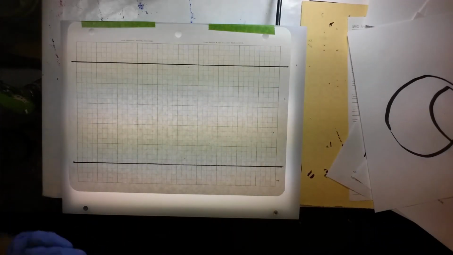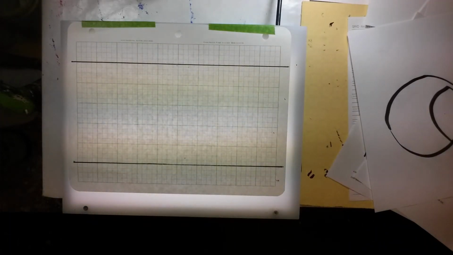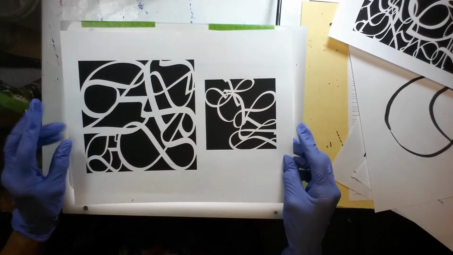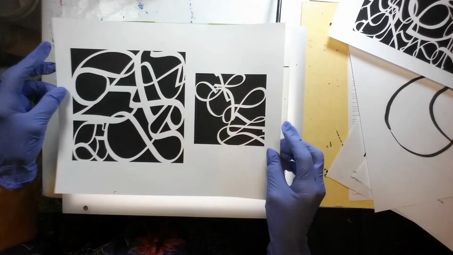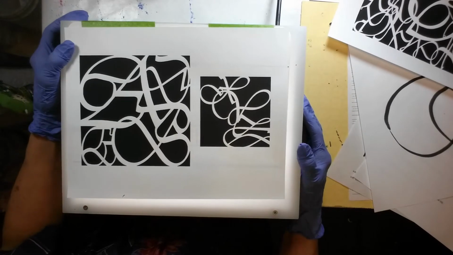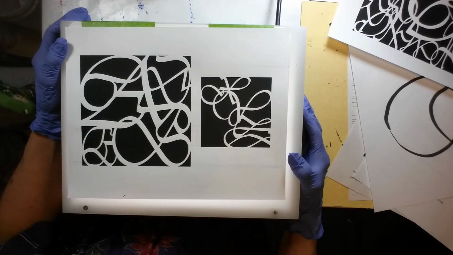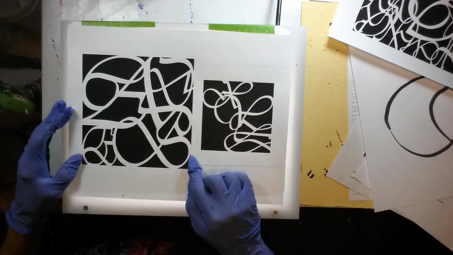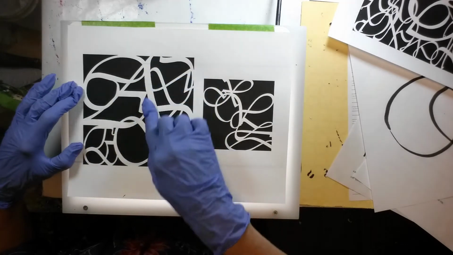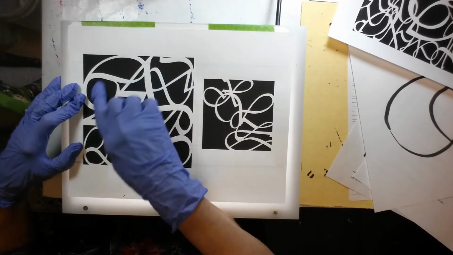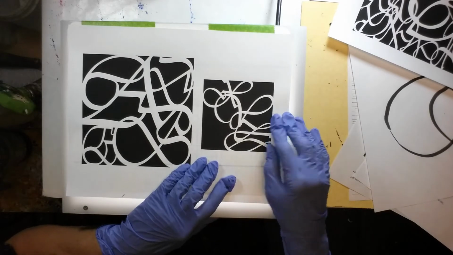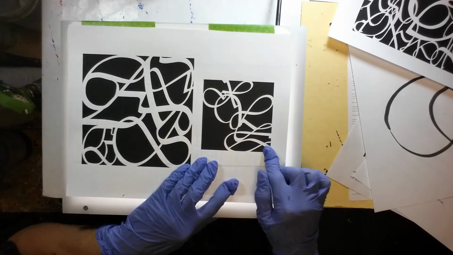Now fast forward. In today's world, we do the same thing on the computer, and we use either Photoshop or Illustrator or any program like that. So again, you have the 6x6 stencil, A, B, C, D, E. The 4x4 stencil, X, Y, Z.